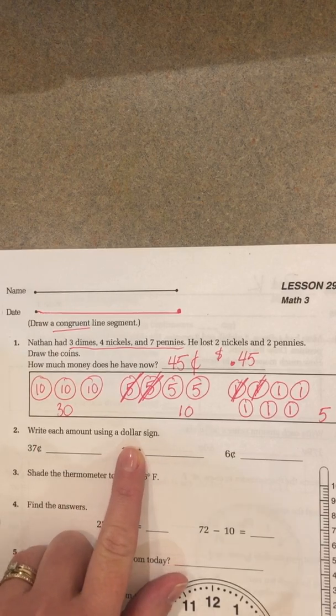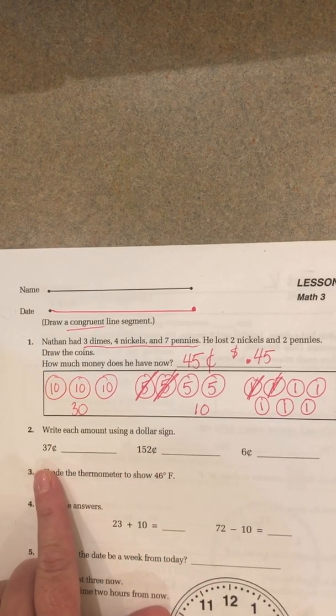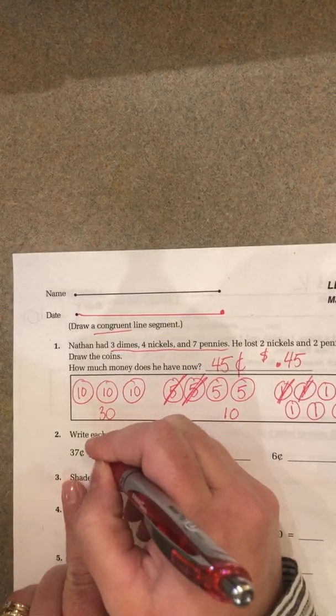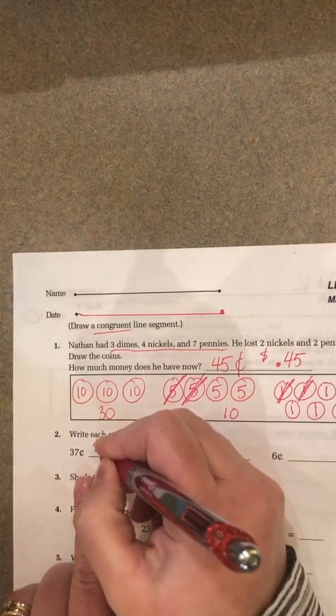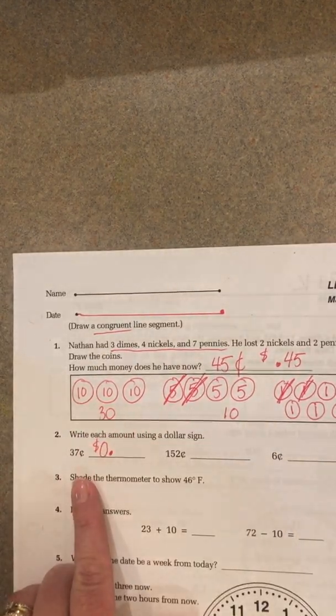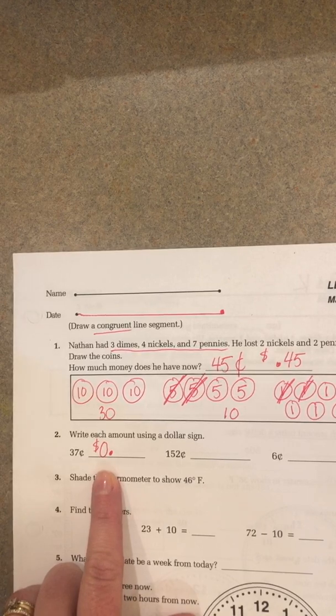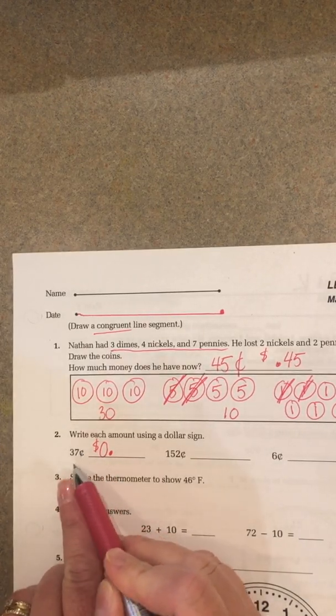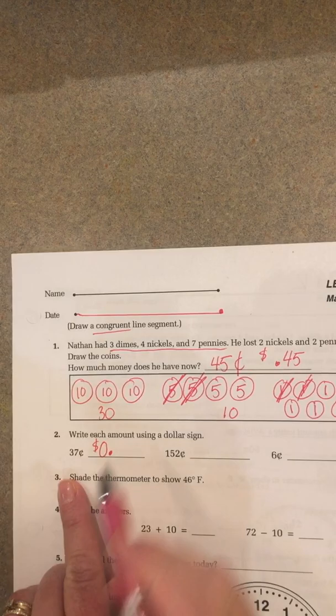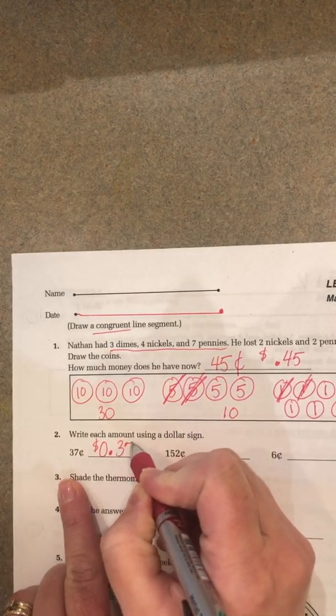We're going to practice that down here. Write each amount using a dollar sign. So when we use a dollar sign, we also use a decimal point. Sometimes I like to put a 0 before the decimal point just to remind myself if there's any whole dollars. And then if this is less than 100 cents, it goes after the decimal point.